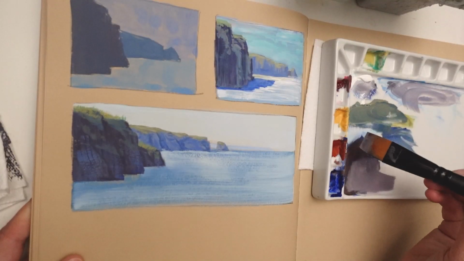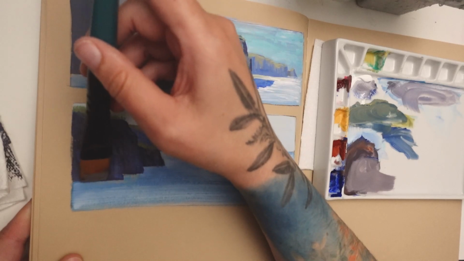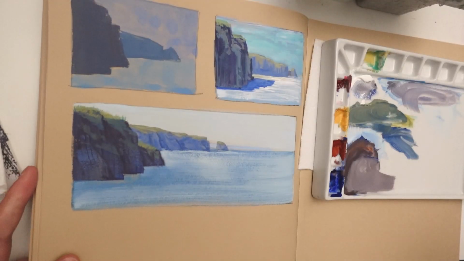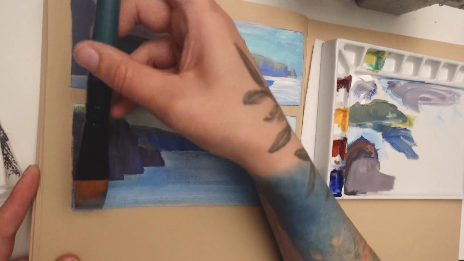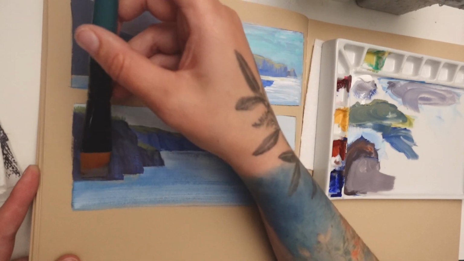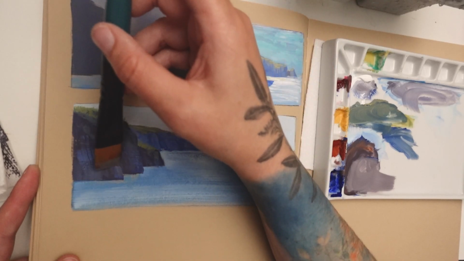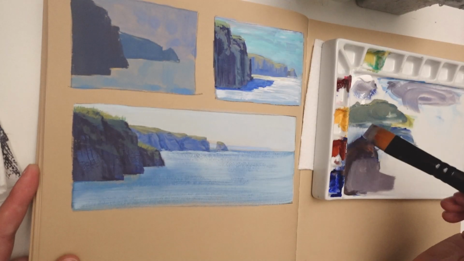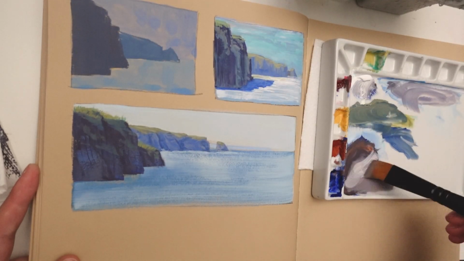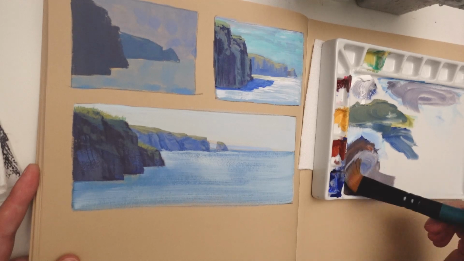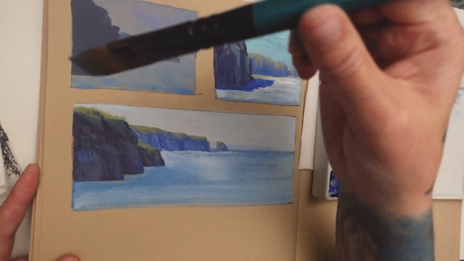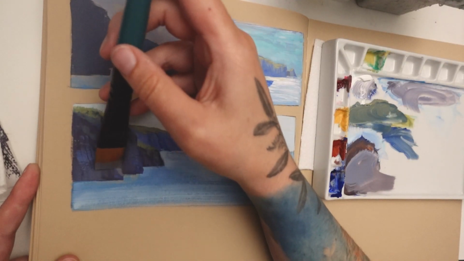All right, now I'm adding a bit of white to the same color, so it's very grayed. And I'm just gonna start glazing it on, so it's like I'm dusting it on ever so slightly. Not dark enough, or light enough, so I'm gonna add more blue and white to that mix.